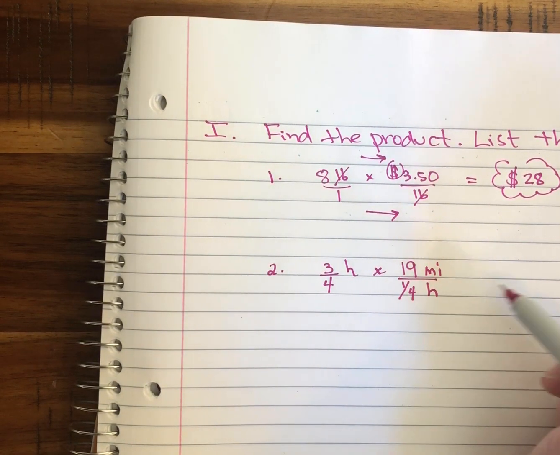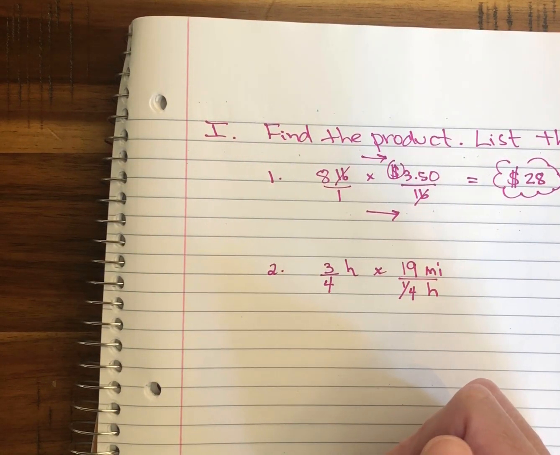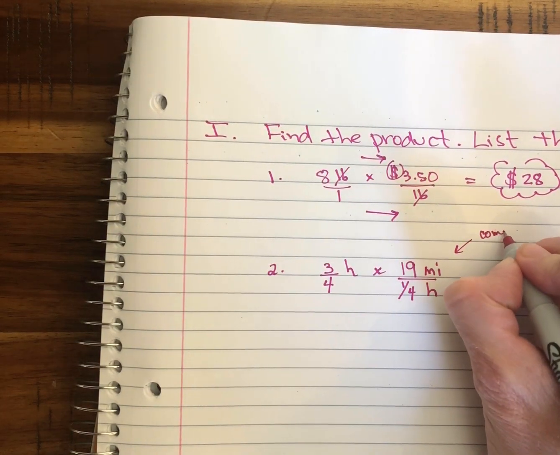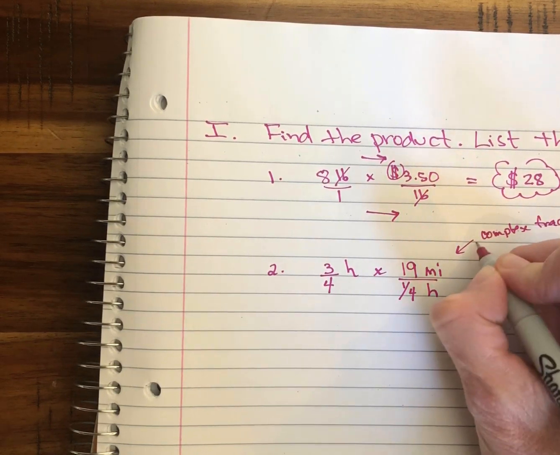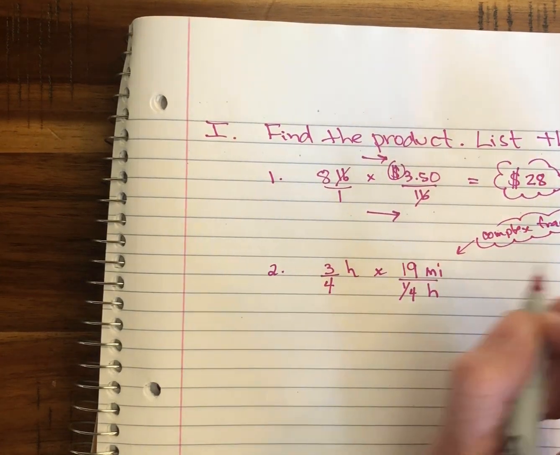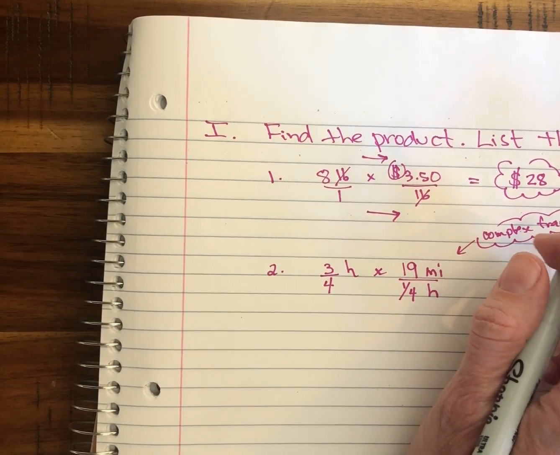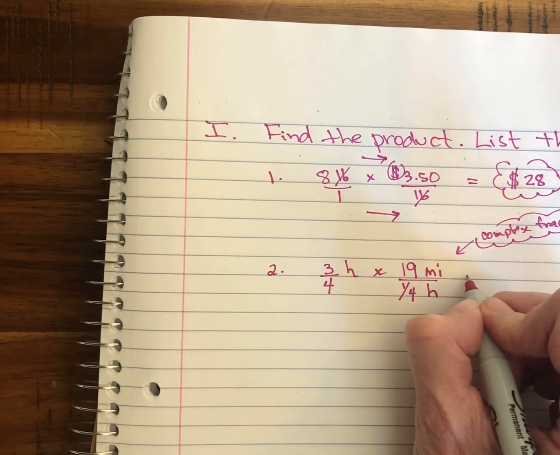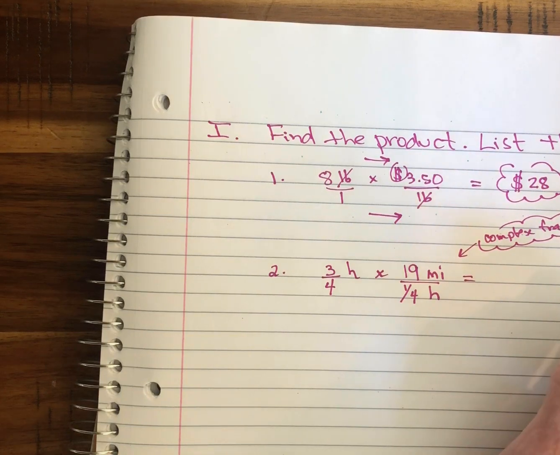And we want to know, well, how far can it travel in 3/4 of an hour? So this is what we would call, and you don't really need to know this, but I'm going to tell you anyways, a complex fraction. In other words, it's a fraction that has a fraction in it, okay? So that's fine. We're going to just have to solve it the best we can. You'll see that you will understand how to do it, okay?